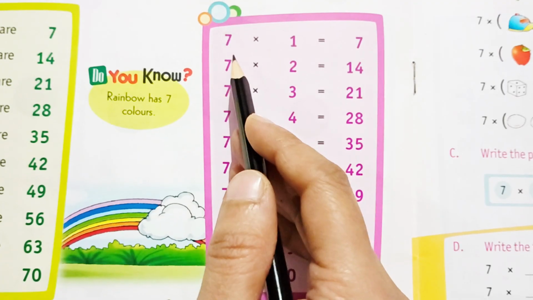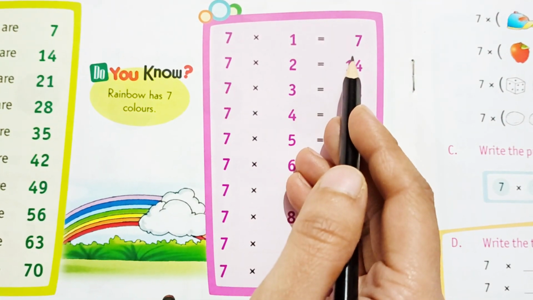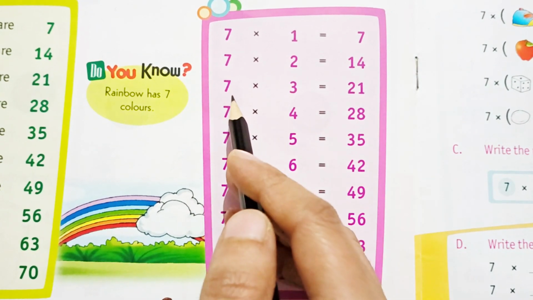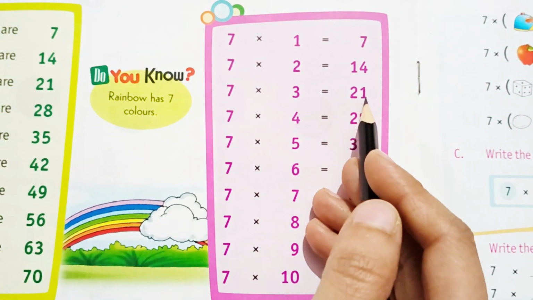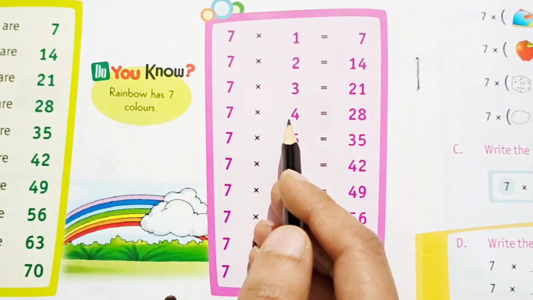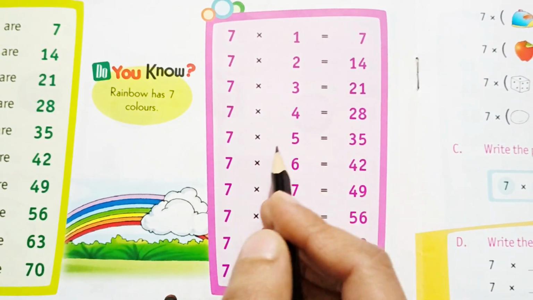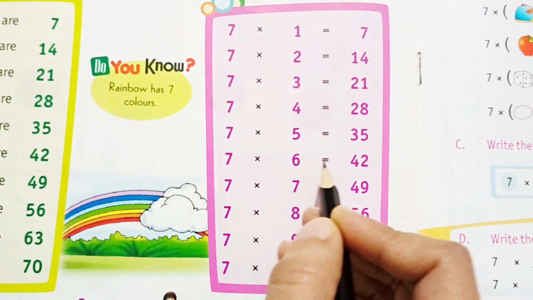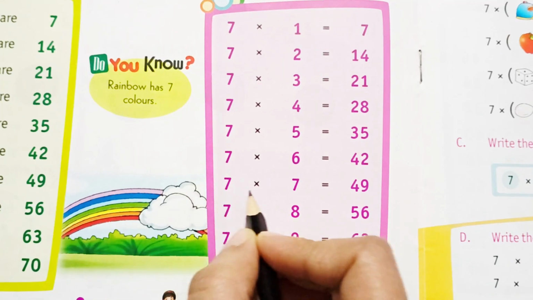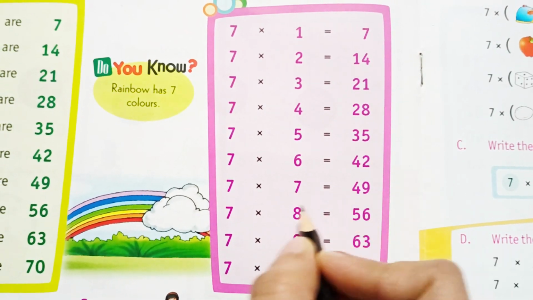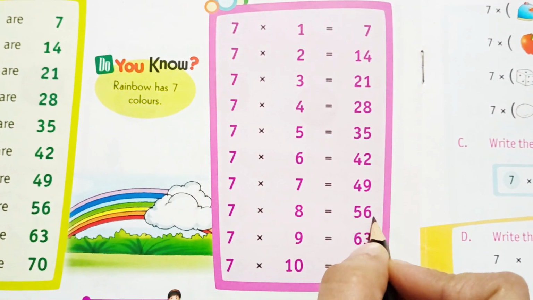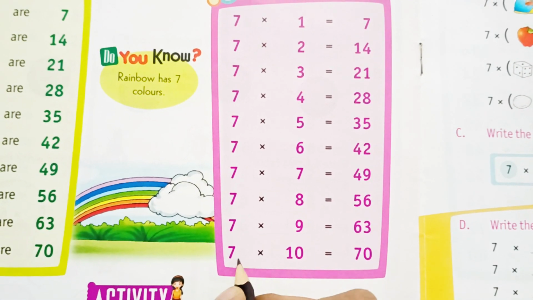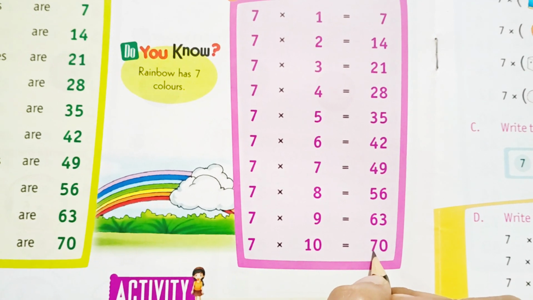One more time. आप भी पढ़िए. 7 1s are 7. 7 2s are 14. 7 3s are 21. 7 4s are 28. 7 5s are 35. 7 6s are 42. 7 7s are 49. 7 8s are 56. 7 9s are 63. 7 10s are 70.